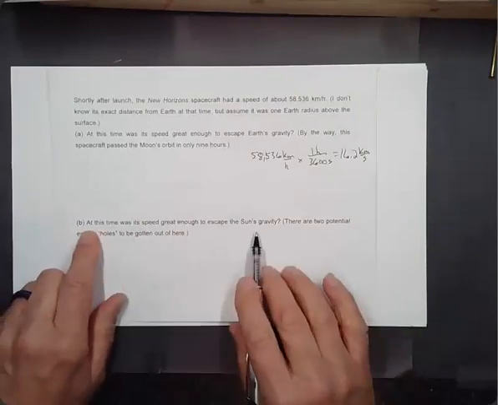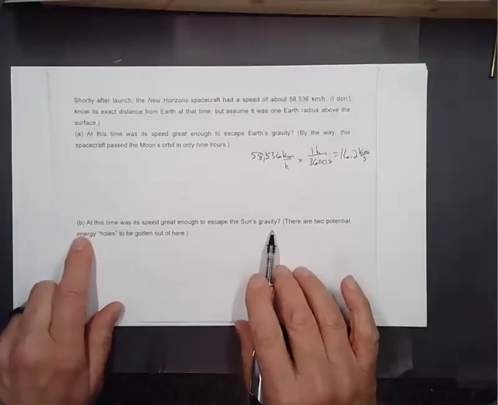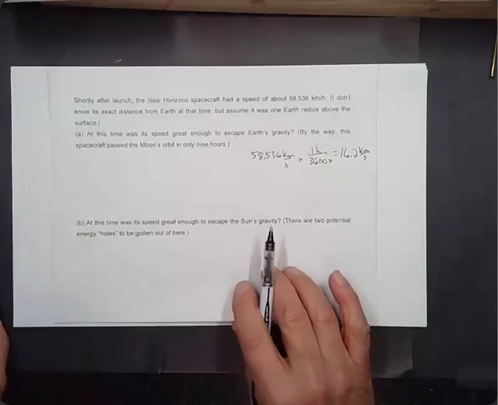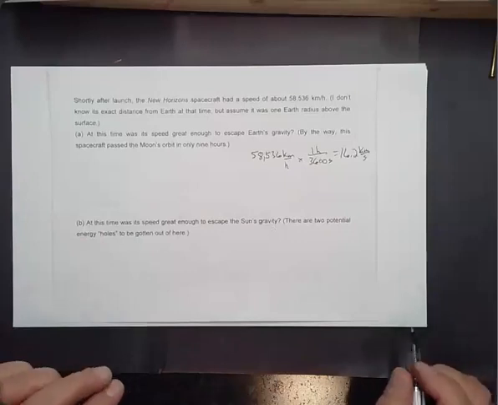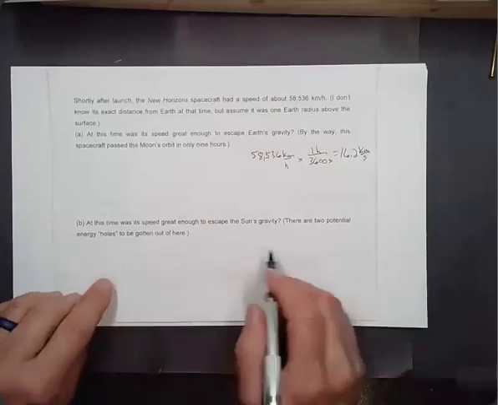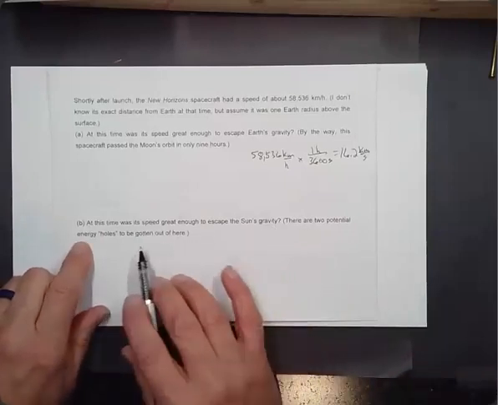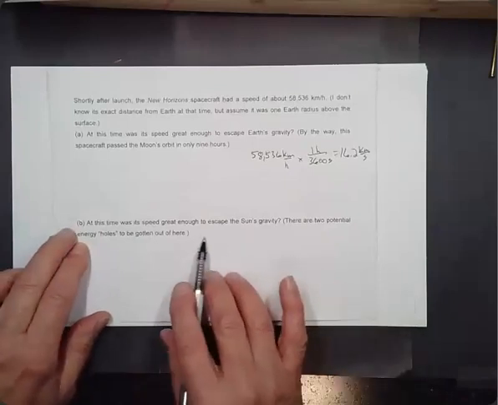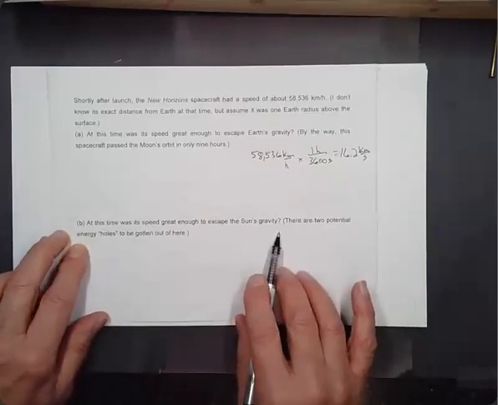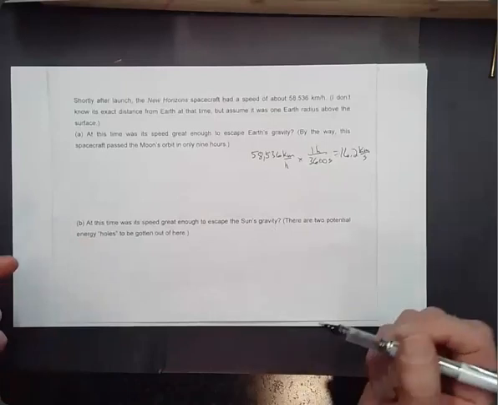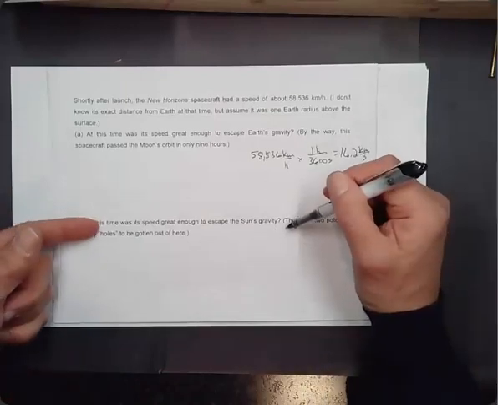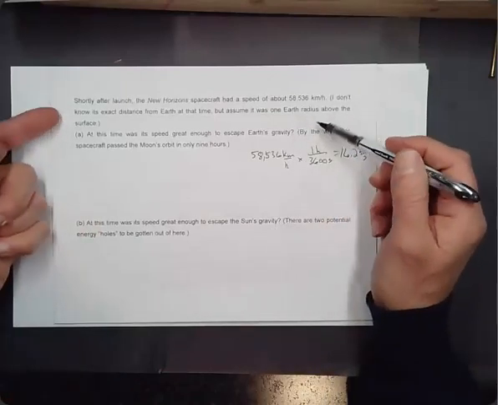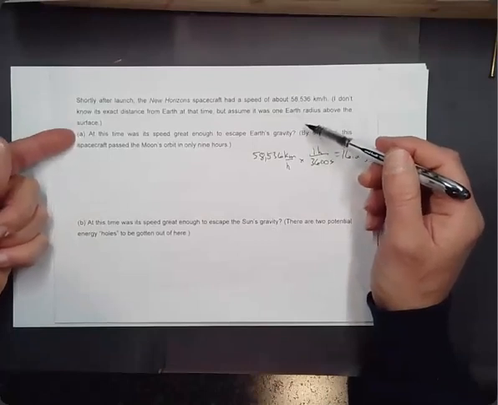At that time, was its speed great enough to escape the sun's gravity? Well, now we've actually got two potential energy holes that we have to get out of. One of them is the Earth's gravity, which unfortunately we don't know how far above Earth's surface it was at this time.